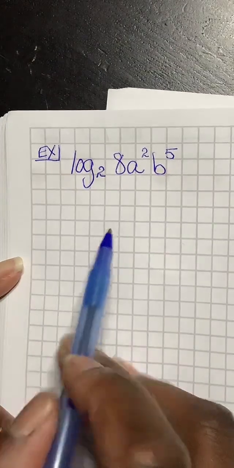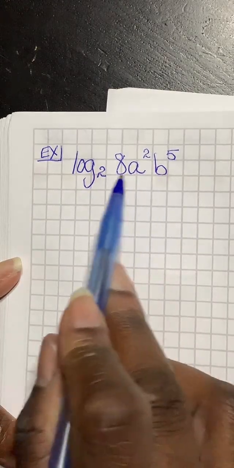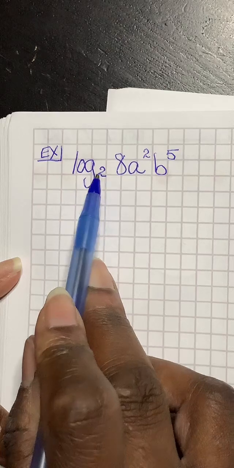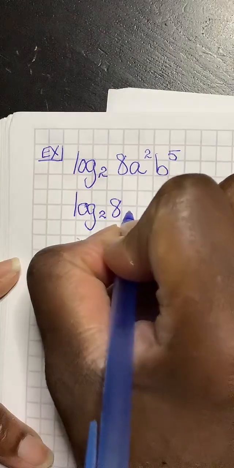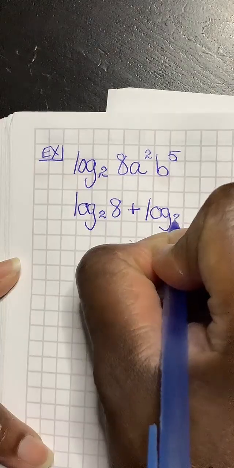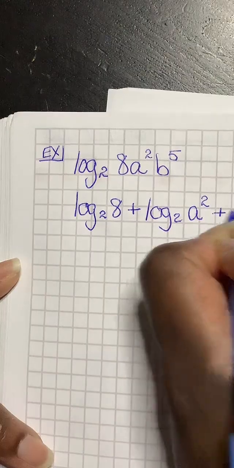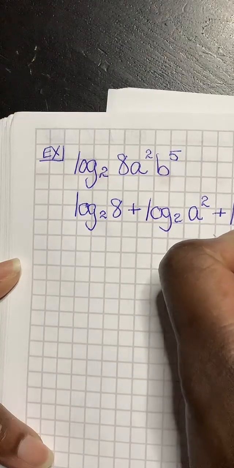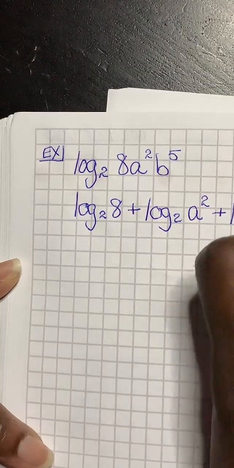All right, so we're going to give each of these terms, the 8, the a squared, and the b to the fifth, their own log to the base of 2. So we have our log base 2 of 8 plus log base 2 of a squared plus log base 2 of b to the fifth.